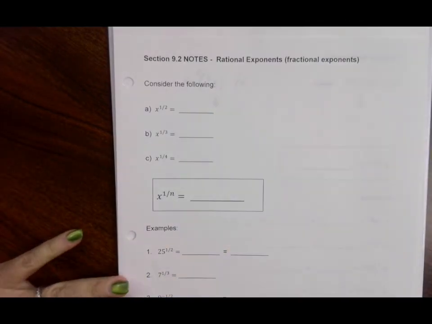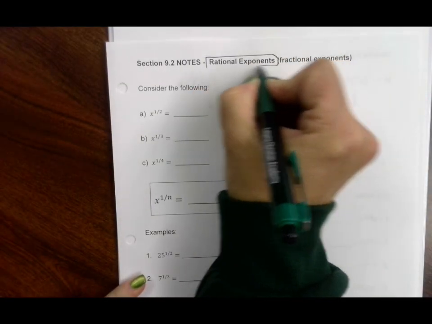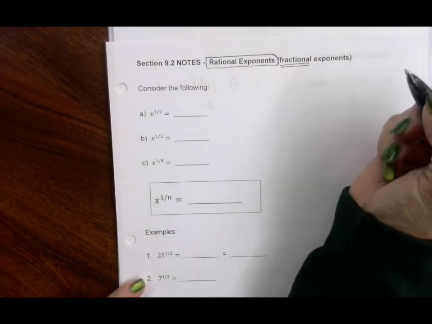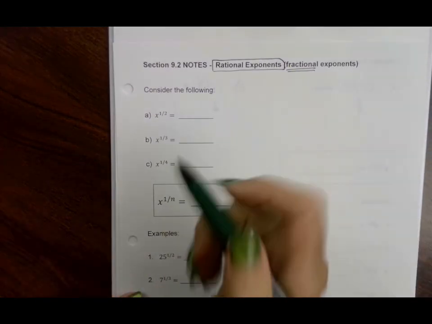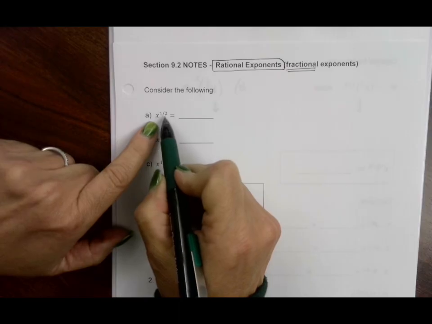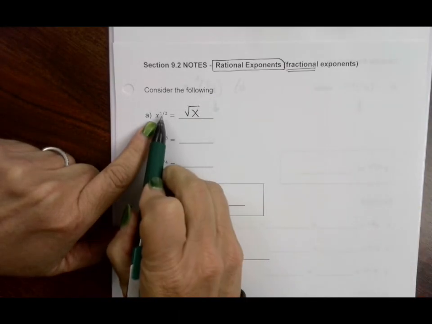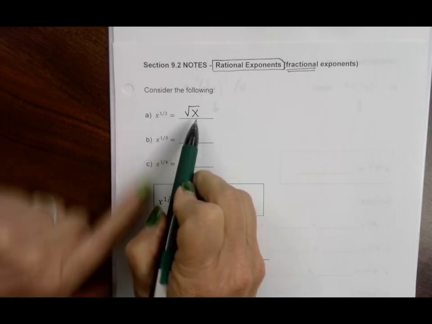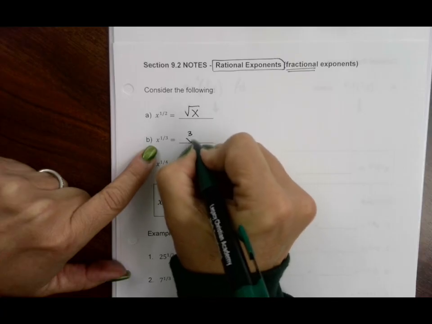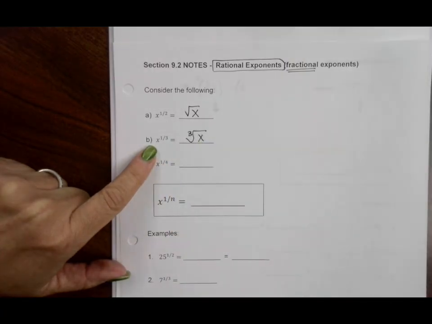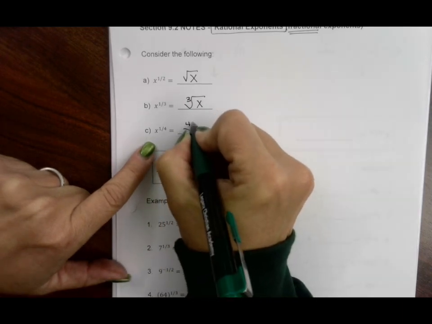Okay, so 9.2. Today we are going to talk about rational exponents, and rational exponents are fractions. This is new. When we see x to the 1/2, this is the same as the square root of x. So this 1/2 means we're going to take the square root. If I see x to the 1/3, this is going to be the cubed root of x. And x to the 1/4 is going to be the fourth root of x.